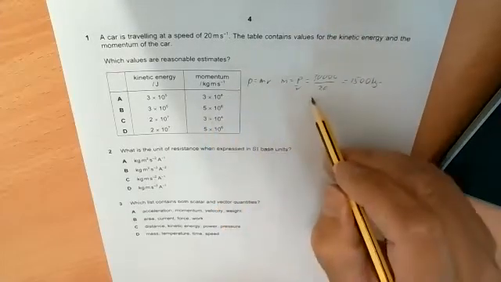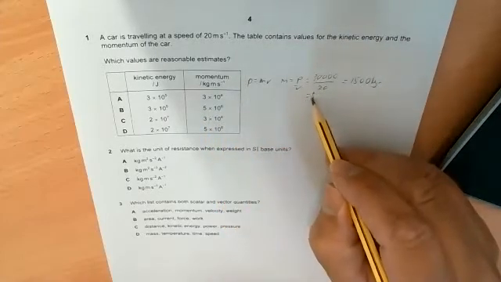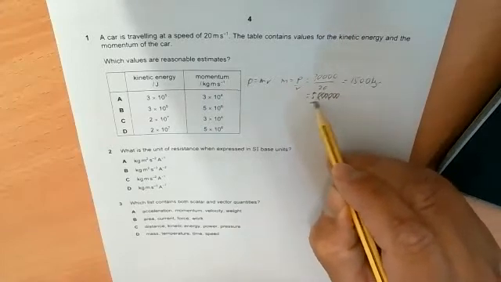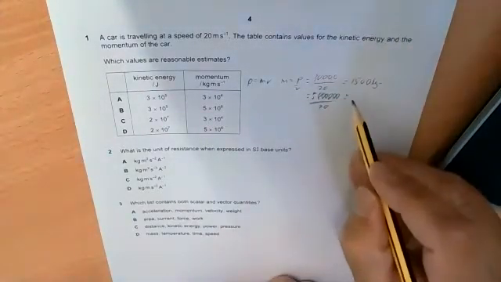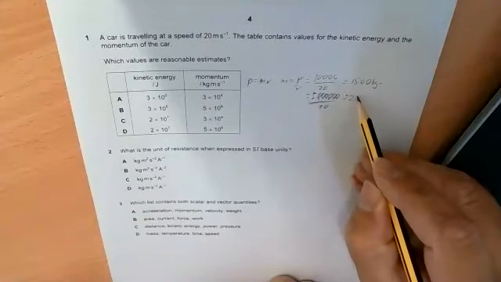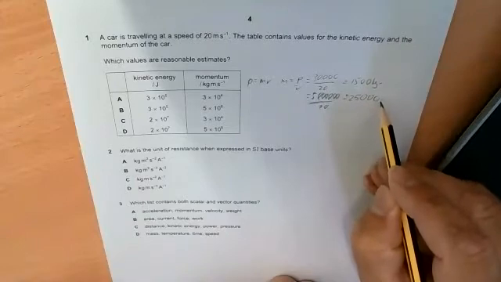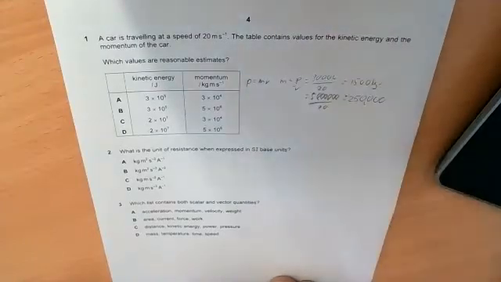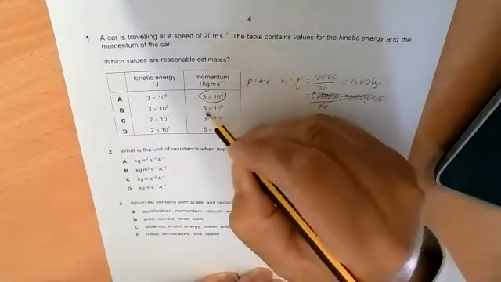If I try to do the same here with the, sorry, 5 million, that's 5 million divided by 20, that would give you something like about 250,000 or something like that, which is obviously way, way, way too much. That's not a realistic value. So it's got to be either this one or this one.